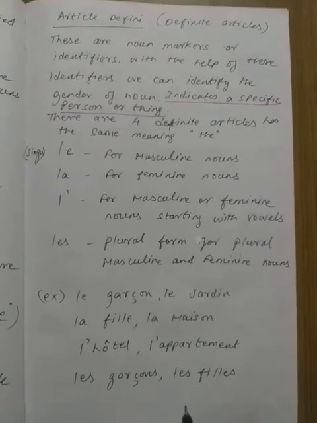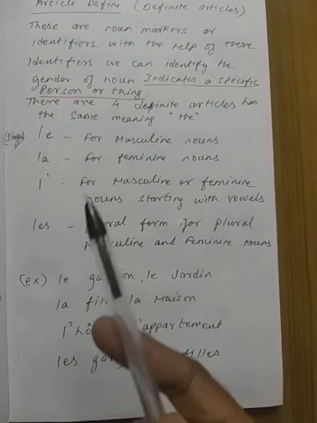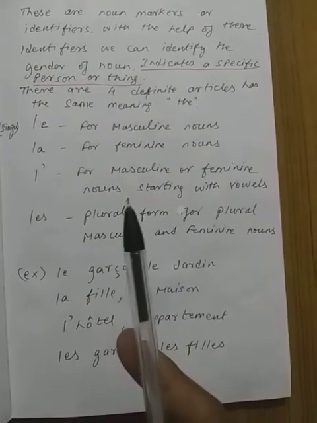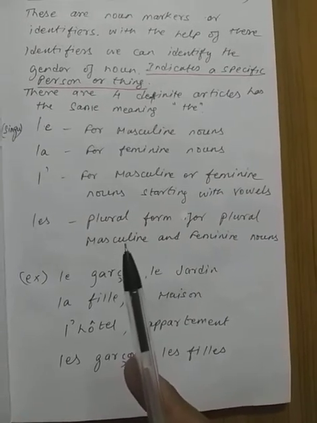These are the notes we have seen before the lessons. Definite articles. How many are there? Four: le, la, l' and les. Le for masculine, la for feminine, l' for a masculine or feminine noun starting with a vowel, and the last one, les, for plural nouns.